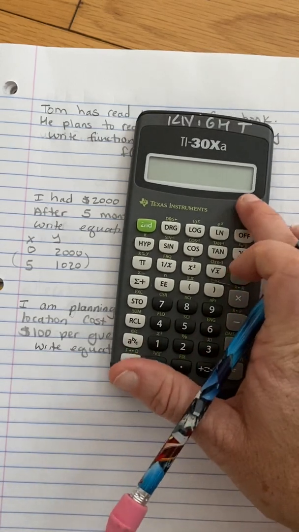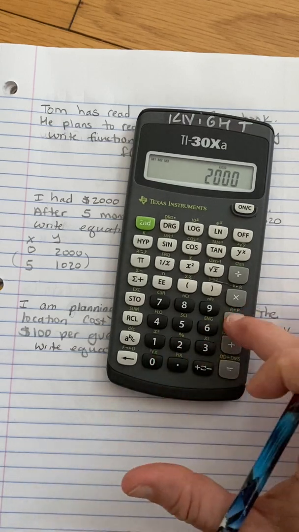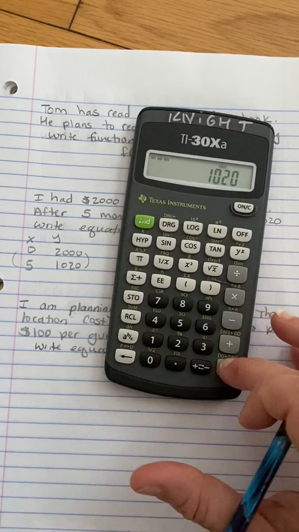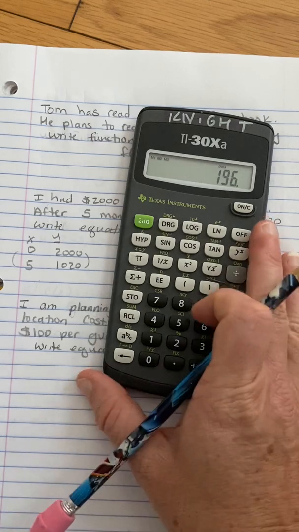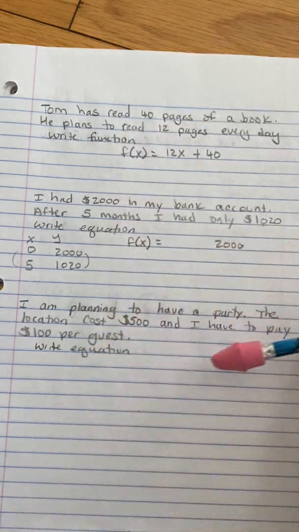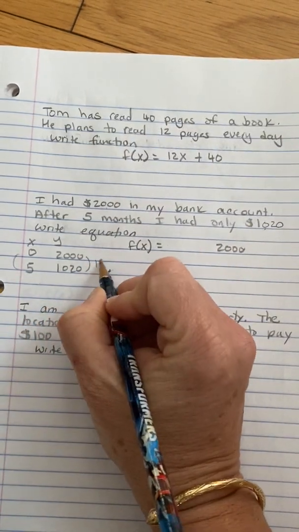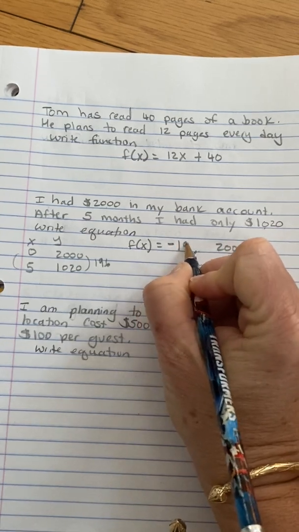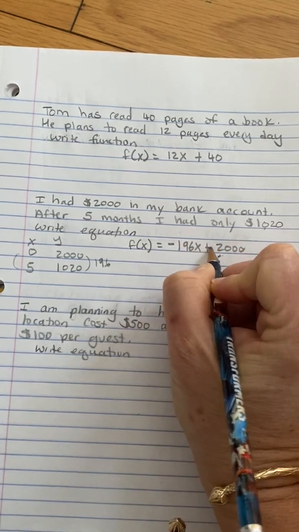So it's $196. And it's going down by $196 a month.